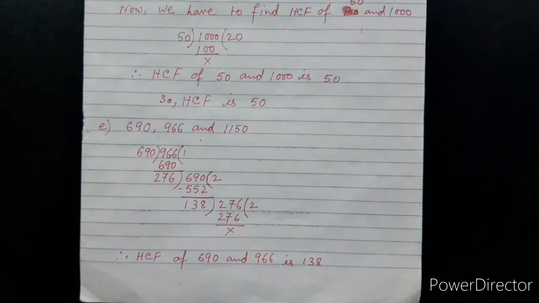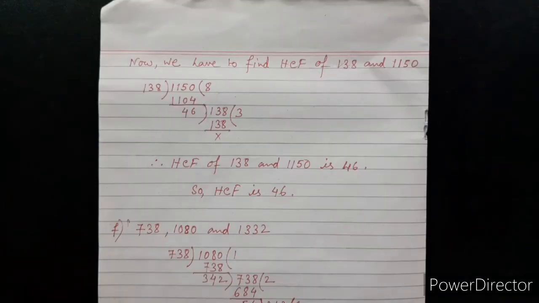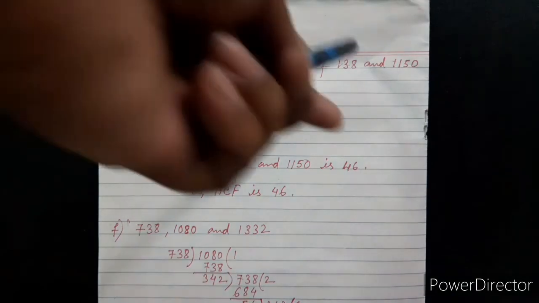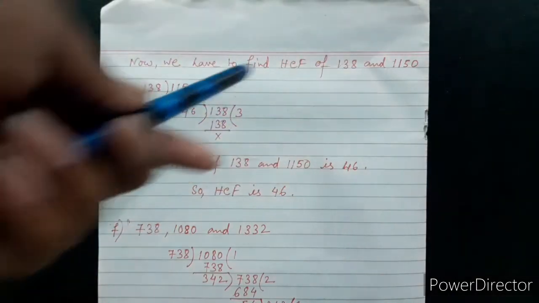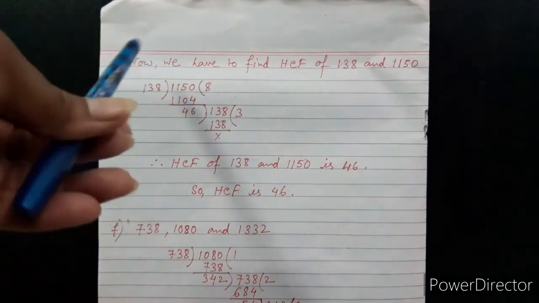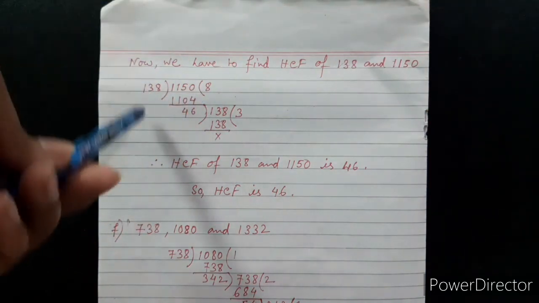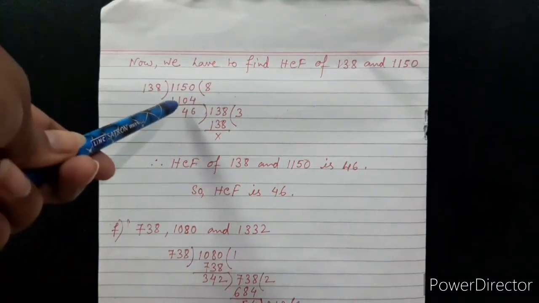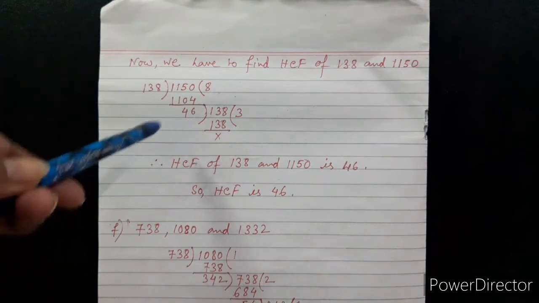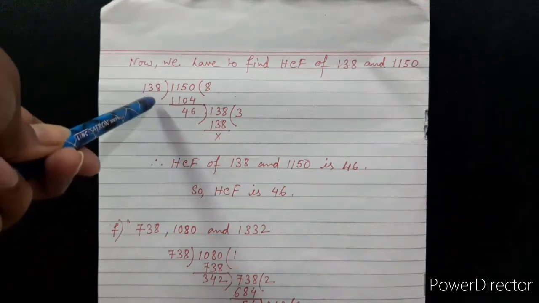Now, the next step. Now, we consider that 138, the HCF of previous two numbers, and this 1150. Between these two numbers, 138 is smaller. So, we divide 1150 by 138. 138 8s are 1104. After subtracting, we get 46, which is smaller than 138.